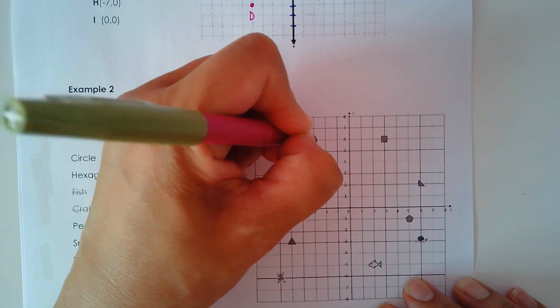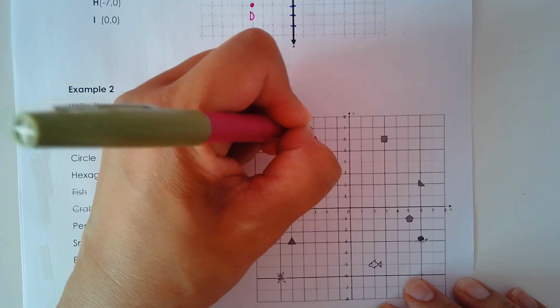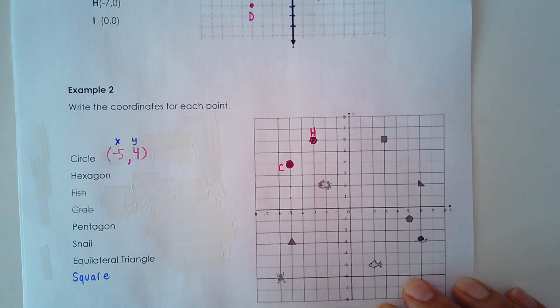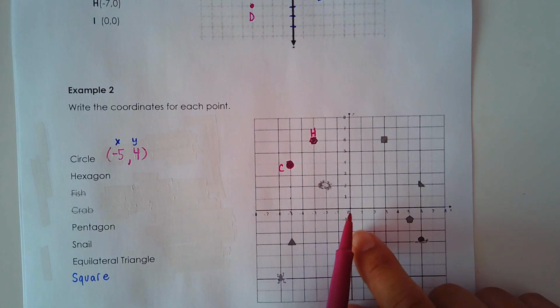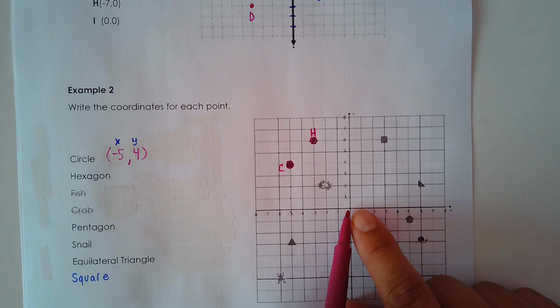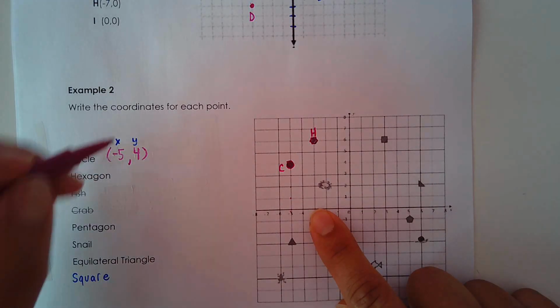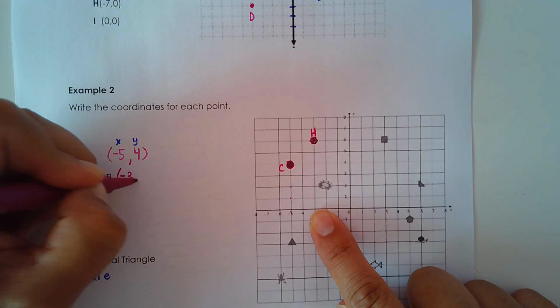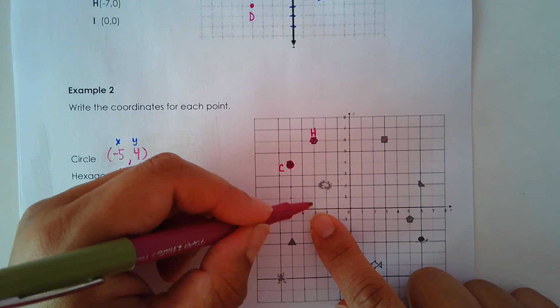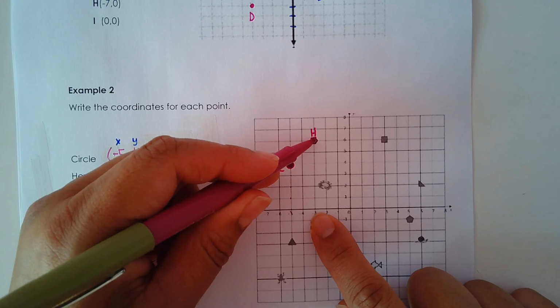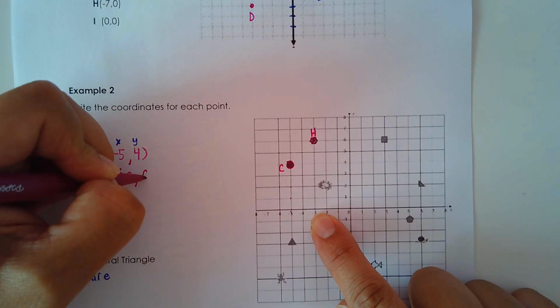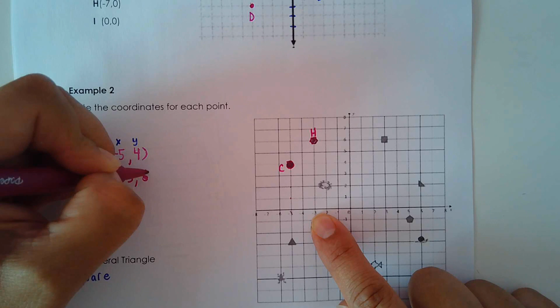This here, 6-sided figure, that was the H for hexagon. So I'll start at the origin, and it looks like on the x-axis I go over -3, and then I go up on the y-axis by 6.